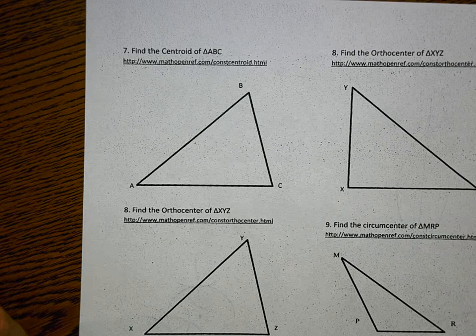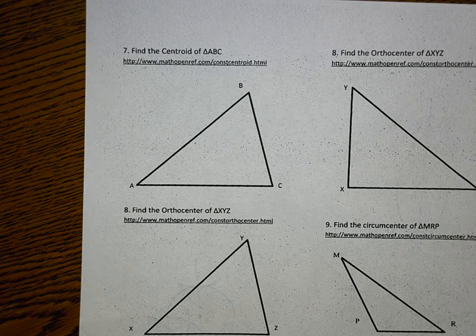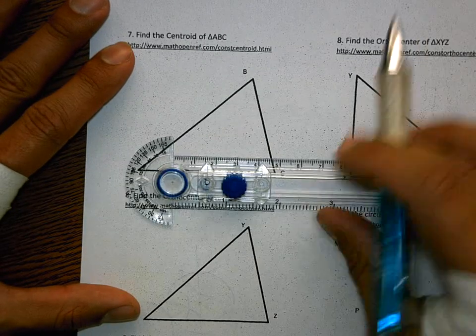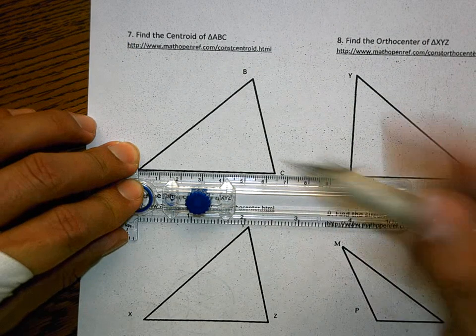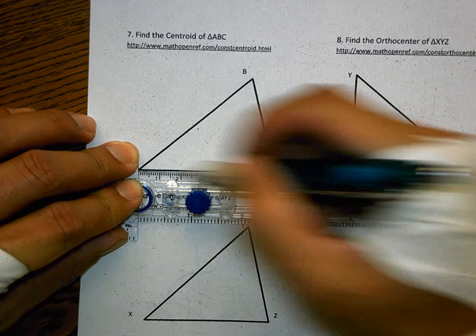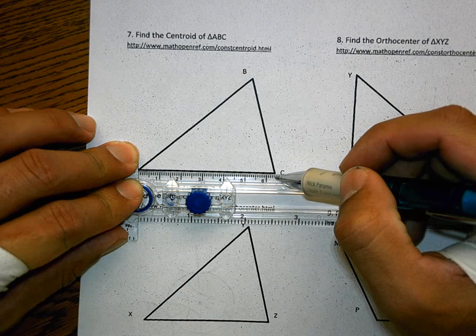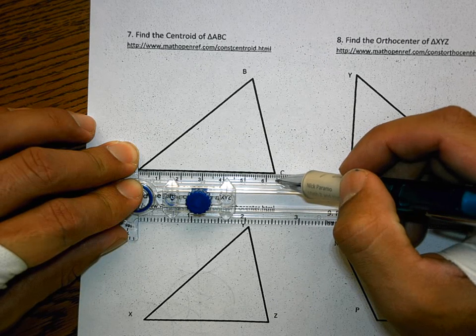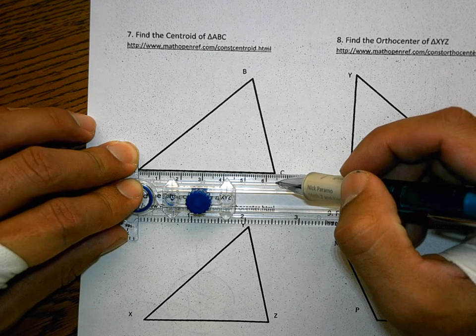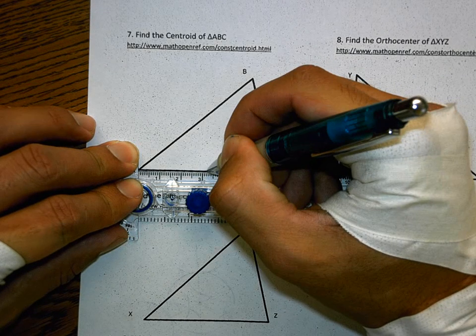Now we could do the midpoint in a bunch of different ways, but the easiest way to find a midpoint is this. Measure it: 6.4 centimeters. Cut it in half. What's half of 6.4 centimeters? 3.2. Make a dot at your midpoint.